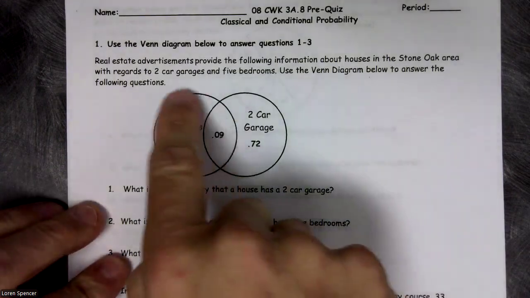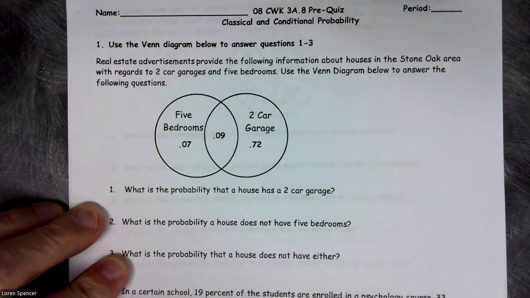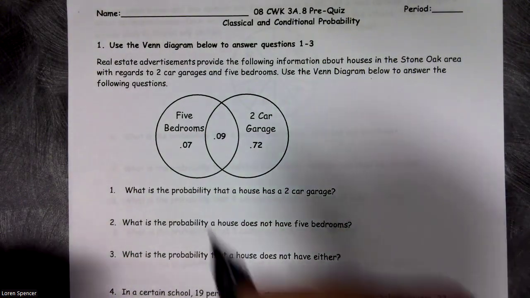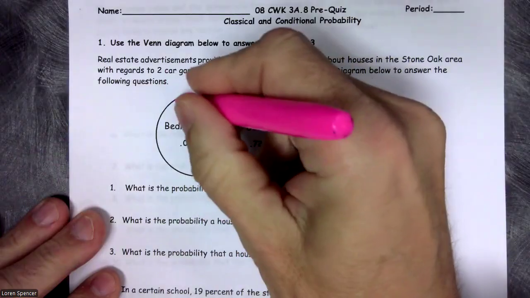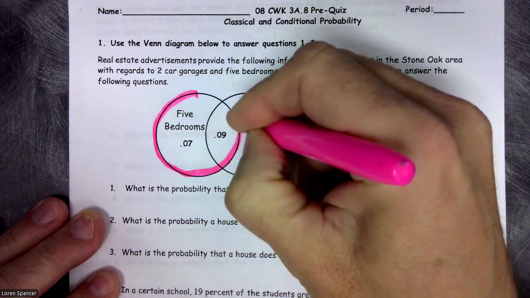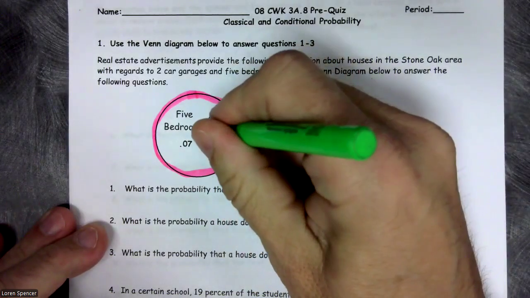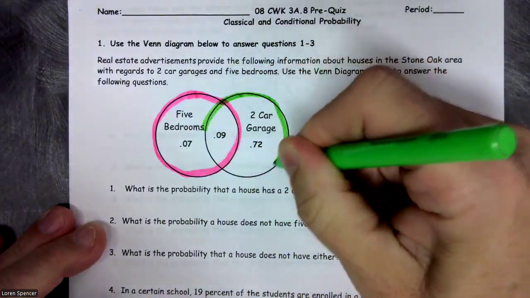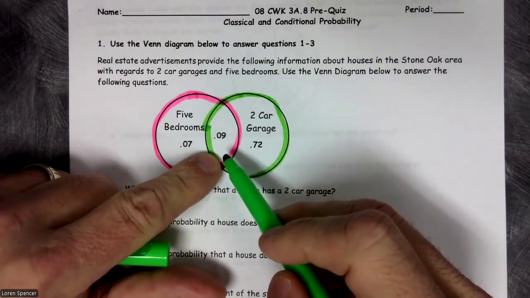So we look at this, we go, okay, five bedrooms, that's represented by this circle. And then we have two-car garages represented by this circle. I'm going to go ahead and circle this. Five bedrooms is circled in pink. That's the probability of five bedrooms. And it says, what's the probability a house has a two-car garage? And I'm going to go ahead and circle this in green. So that's two-car garages. And if it's got both colors, then they have both.